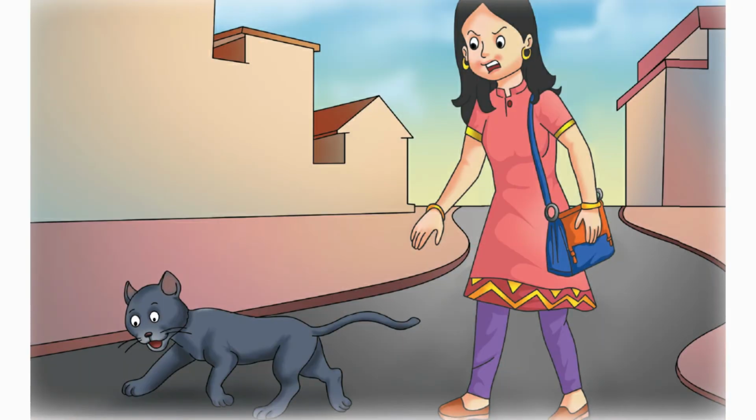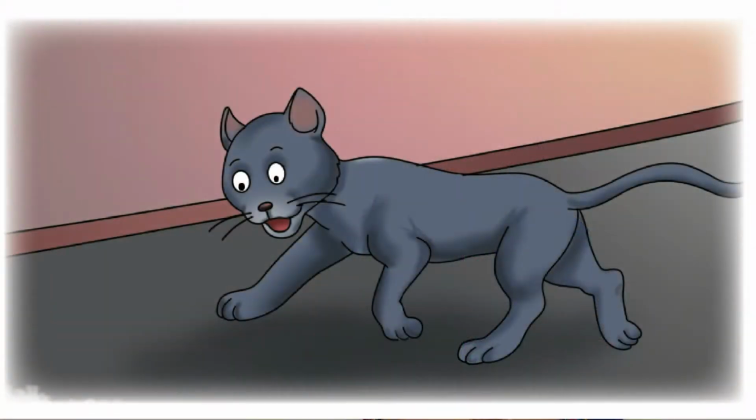There are some people who, when they see a black cat crossing in front of them, try to cross even before the black cat crosses them, right? That is a kind of superstition that some of them follow. But in this story, we read about how this black cat feels about it.